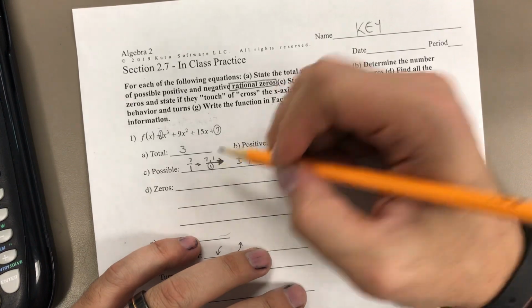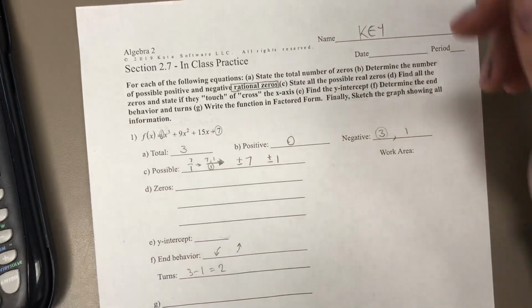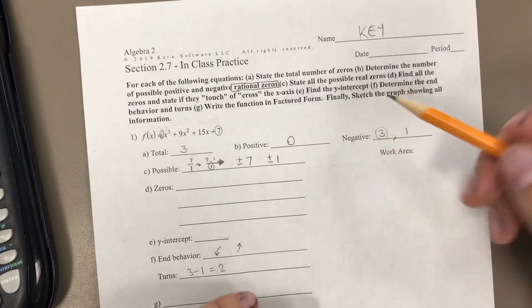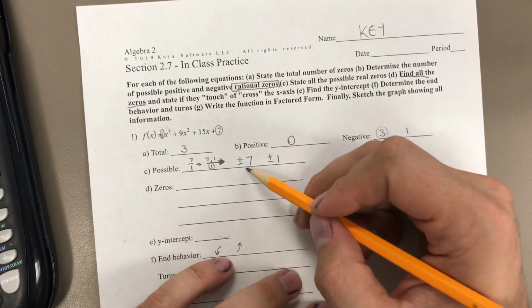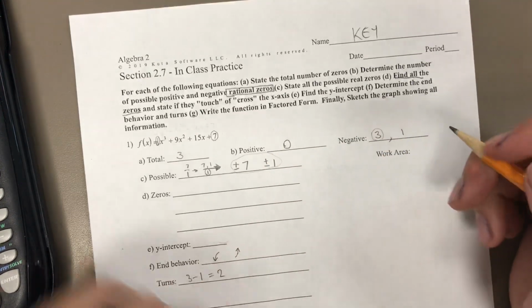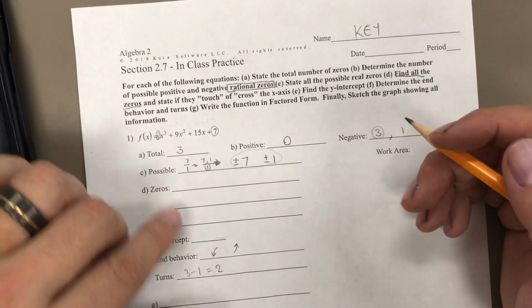And then also 1 over 1, which is 1, so positive 1 or negative 1 as a zero. Now it says, for part D, find all the zeros. So we use all of these possible rational zeros, and we plug them in to synthetic division to see if any of them work out.